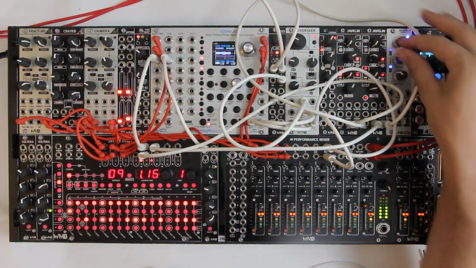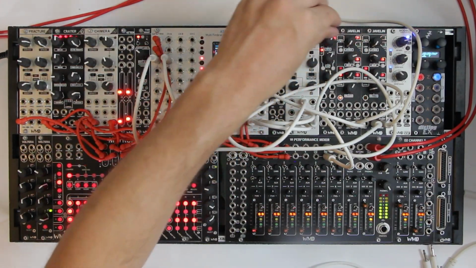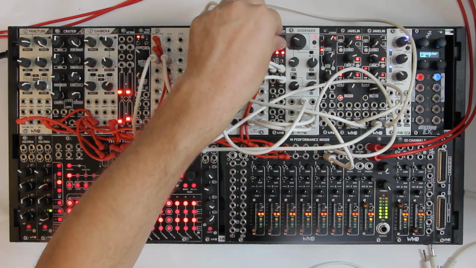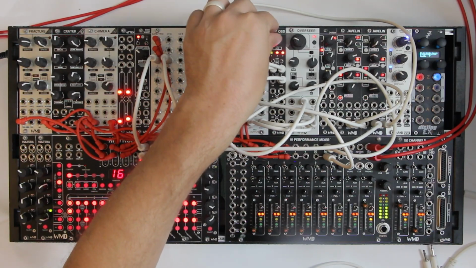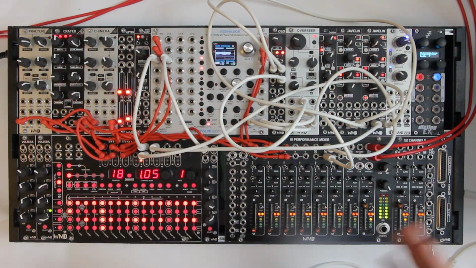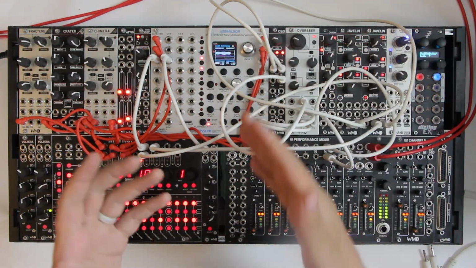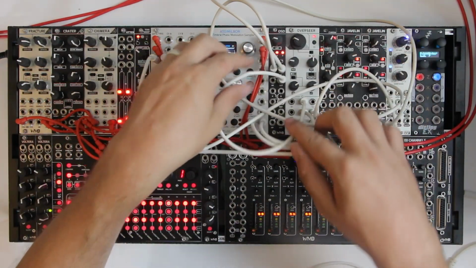Right? So now on this side of OSD, we've got this nice long starting envelope. And then on this side, we've got the more percussive one. And so what we're doing is we're ORing these two signals together, which means that whichever voltage is higher, that's the one that's going to take over and be sent to the overseer.